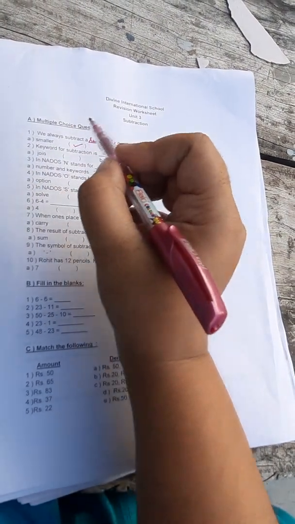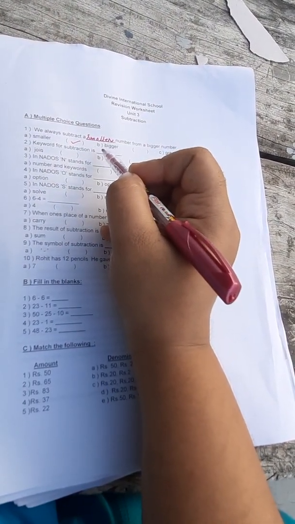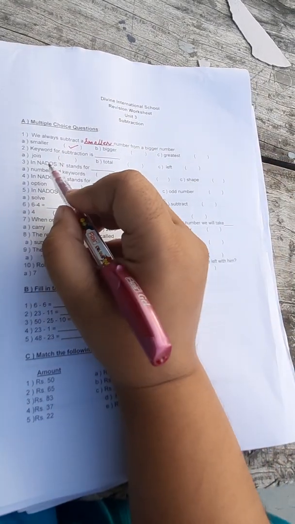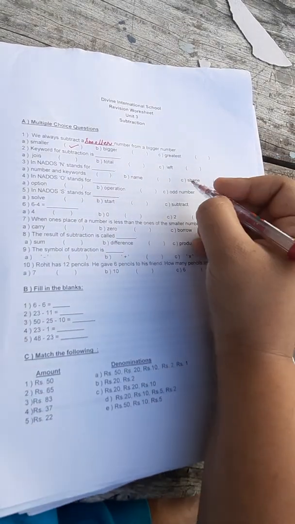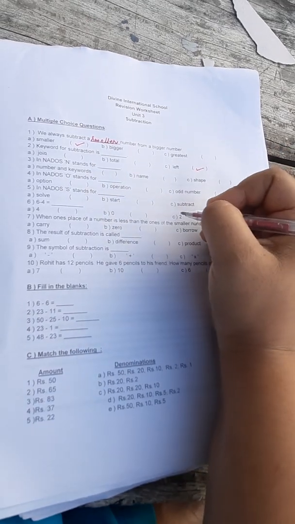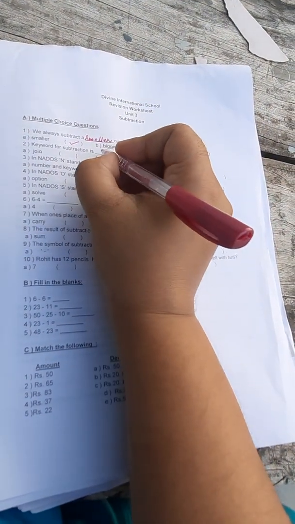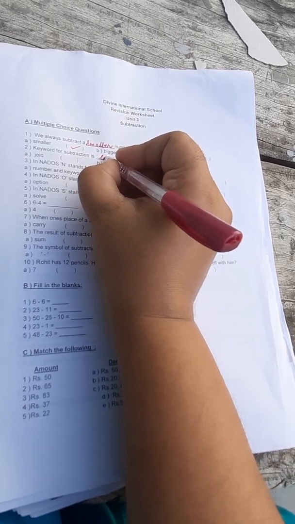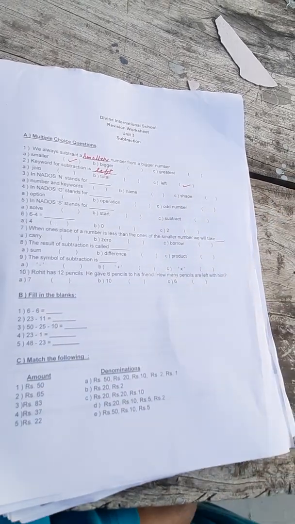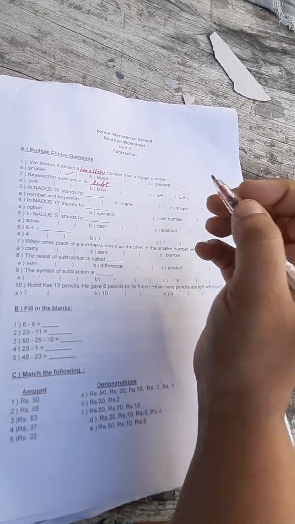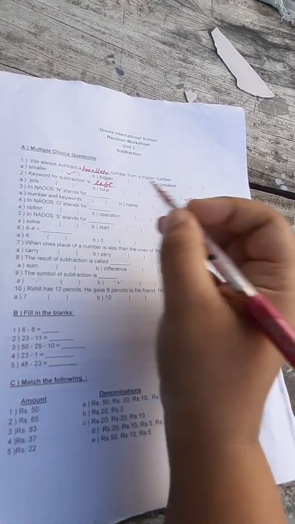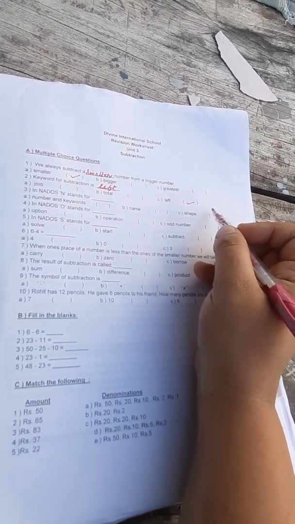Next, the keyword for subtraction is. What can be the keyword for subtraction from these words? Join, total, or left. So we will tick on left. Left can be the keyword. Join and total are the keywords for addition. Here other keywords can also be given, like remain, less, right? Left. So here in these options left is given, so we will tick on left.